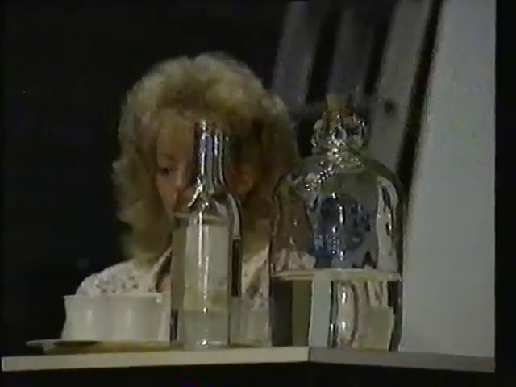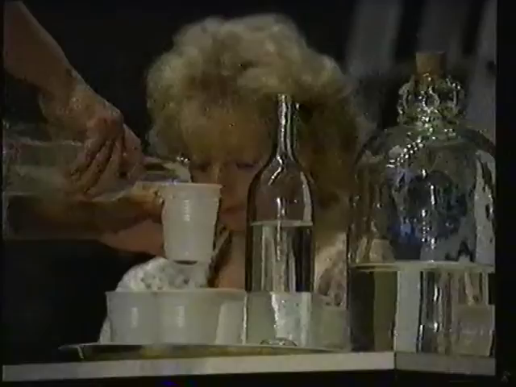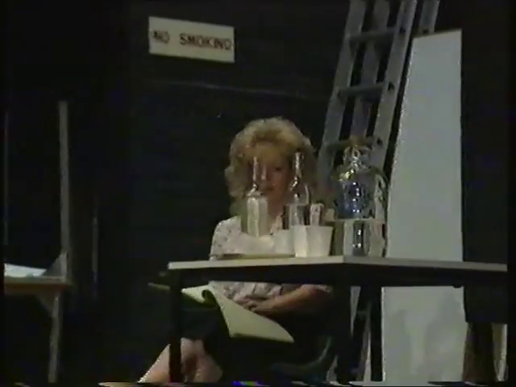One small point about prompts. Make sure that they don't try to save the cast's blushes by whispering. The prompt should speak out loud and clear. One loud prompt is better than 3 or 4 mumbled ones.